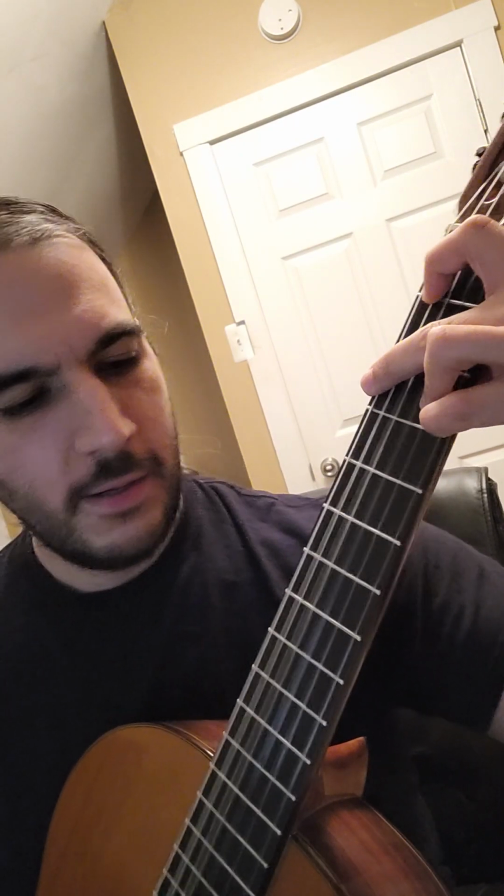Idea. Let's say on that G minor I want to add that next melody note up to the A. Stay on that chord. G minor 7. Let's add that A back in.